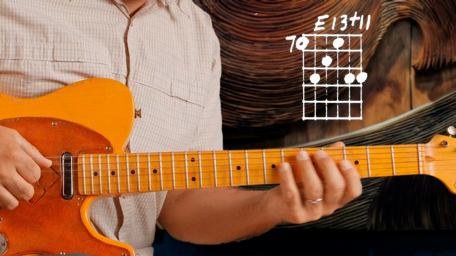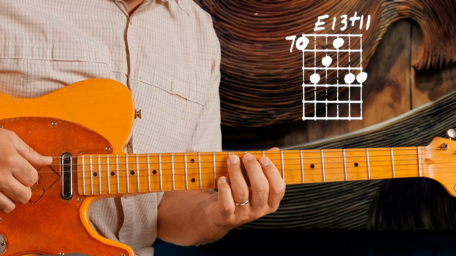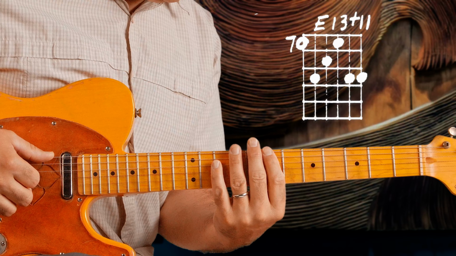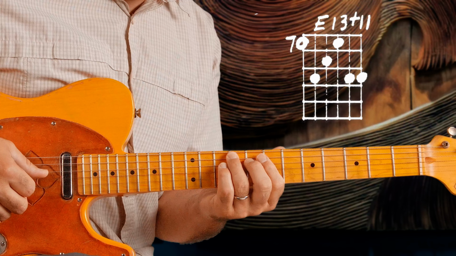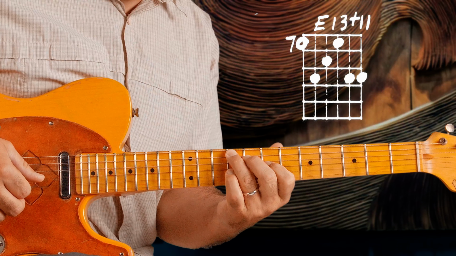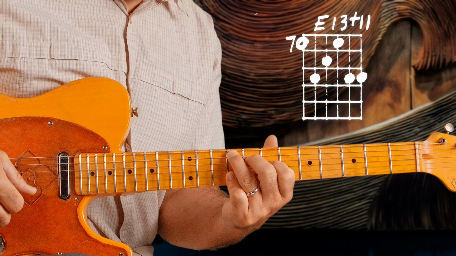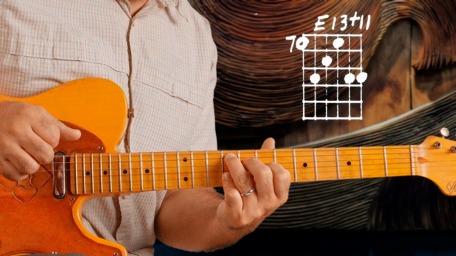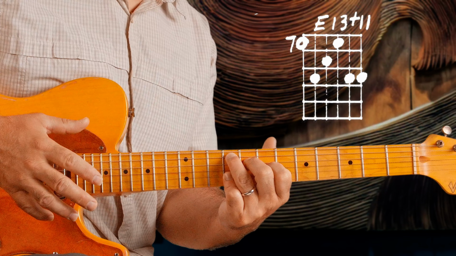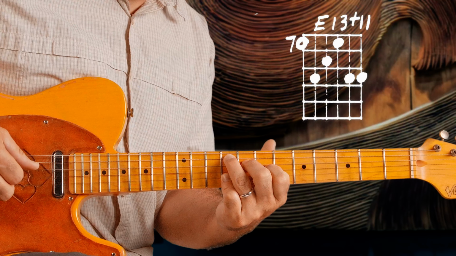Let's go ahead and take a look at E13 sharp 11 on position number 7. Position 7, we're looking for the 9 in the bass, the sharp 11, the flat 7, the 9, the 3 again, and then the 13 on the top. Really interesting voicing with the 9 in the bass.